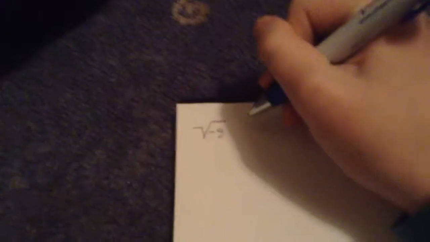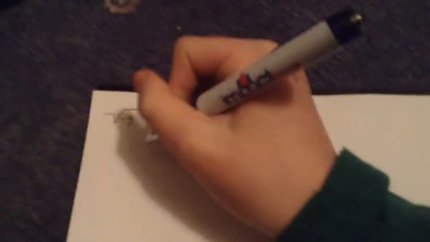So let's get the square root of negative 9. Square root of negative 9. Now, before you were taught that this is impossible, but now that I showed you, you might think that there's a way. So this is going to be equal to the square root of 9 times negative 1. If you've done a basic maths class, you should know this.